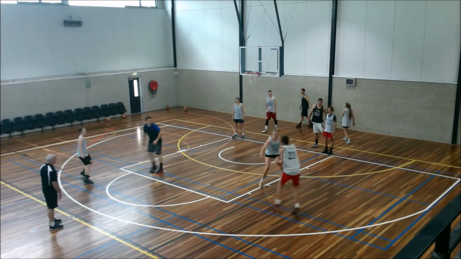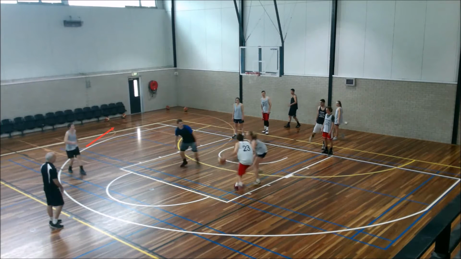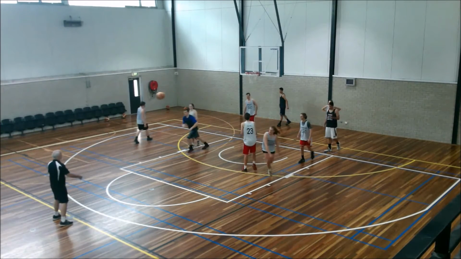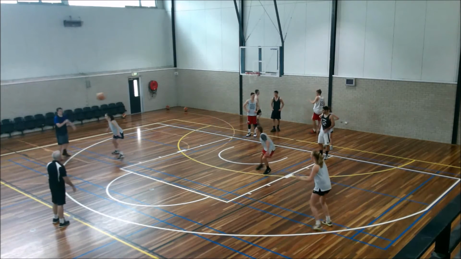So you can see in this drill there's lots of scenarios where players are working on-ball defence. This guy here should be sliding to that weak side corner now as soon as 23 starts to drive. So you're continually working on the player of the ball, looking to penetrate the player without the ball, filling that weak side receiver spot.